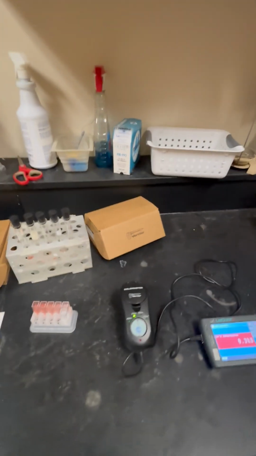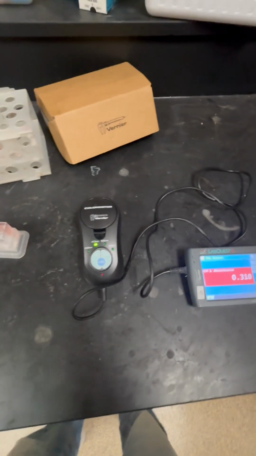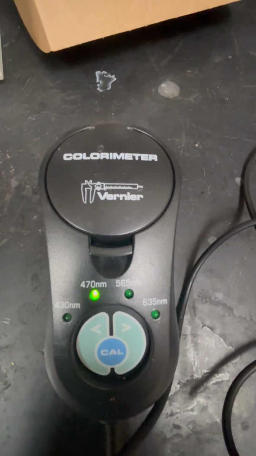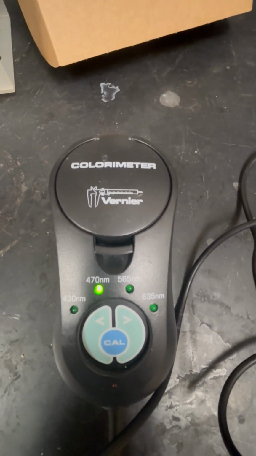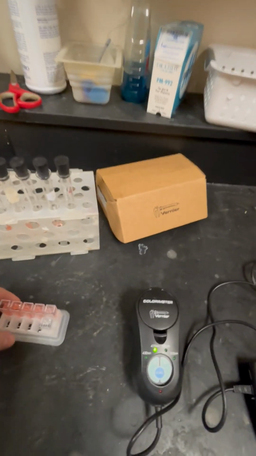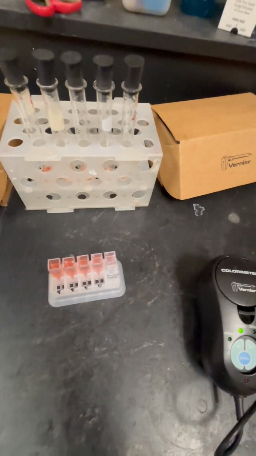From our last video we learned that the best wavelength to use is the color green, which has a wavelength around 510 nanometers. So the option that's closest to this on the colorimeter is 470 nanometers. After we've prepared our solutions, once again our solutions are 0.1 molarity ranging to 0.02 molarity at the end, and we also have a blank cuvette.